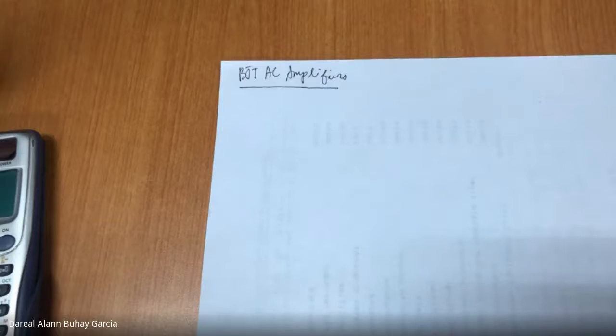We also know na kung i-establish na to siya sa active region, our circuit or the BJT is used as an amplifier. And if dito siya sa saturation and cutoff, the BJT is used as a switch. Okay? So, solve naman ang mga problems ana.